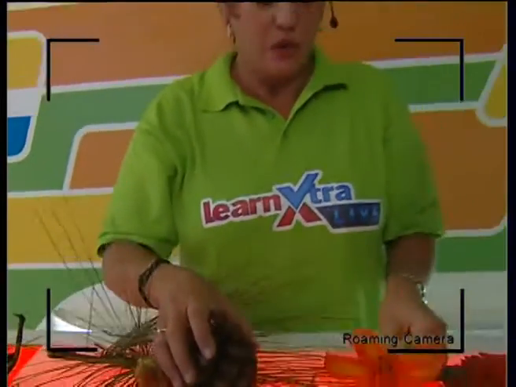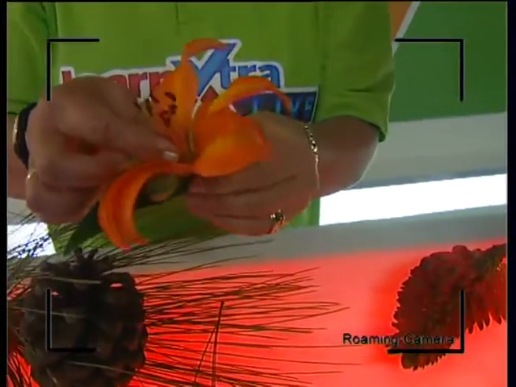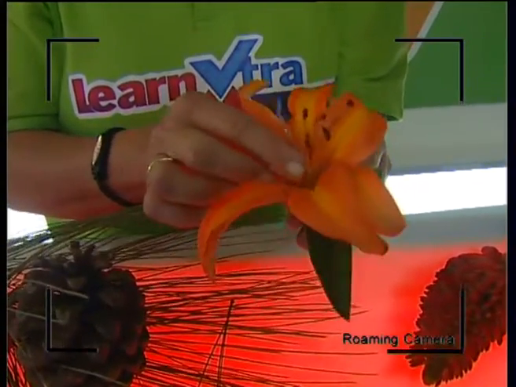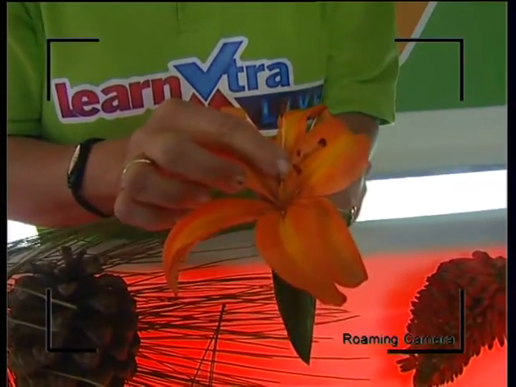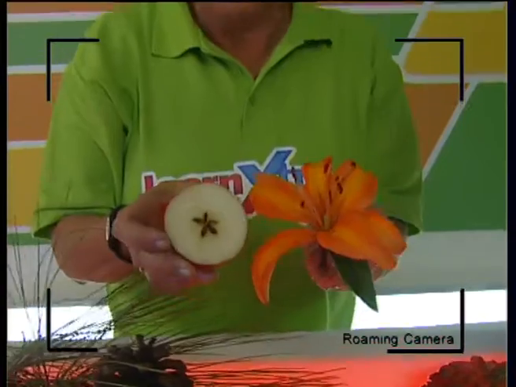Whereas, if you look at the flower, the seeds are produced inside the flower, and we're going to dissect this flower a bit later on, but the seeds are covered by an ovary. So inside there you can see the ovary. Now that ovary is going to develop into this fruit. And inside the fruit now we have the seeds. So an angiosperm plant forms flowers, and they form fruit.